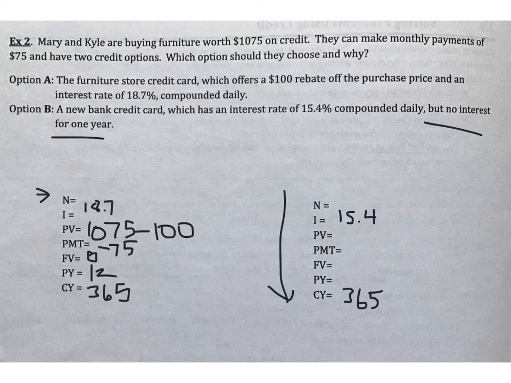So what we have to do is figure out, well, how much are they actually borrowing with interest? So out of the 1,075, we need to subtract off that first year of payments. So that would be 12 payments in the first year, and each payment would be $75. So that would be our first move.